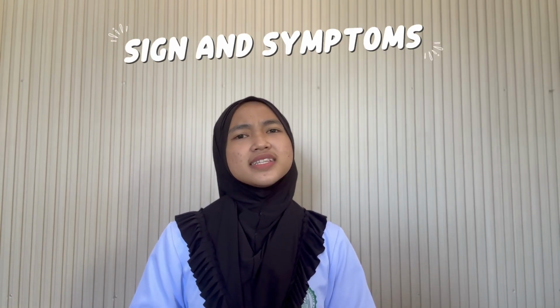Now, let's talk about the signs and symptoms. Honestly, this is the part patients remember the most because it really hurts. If the stone is in the renal pelvis, there's a deep ache in the costovertebral area. If it's in the ureter, oh boy, the pain is usually severe, colicky, and can radiate down to the groin. And if the stone is in the bladder, the patient may have urinary frequency, hematuria, or even retention. In general, patients experience hematuria, nausea, vomiting, and sometimes diarrhea.